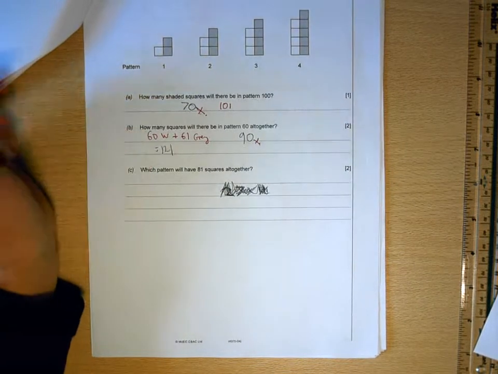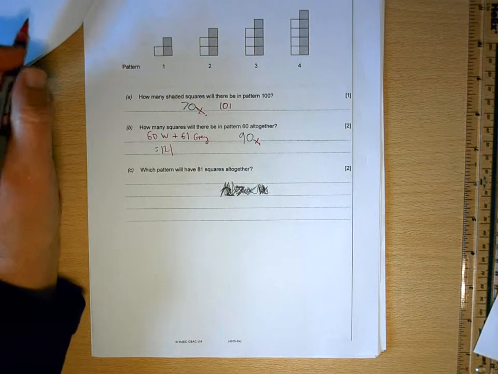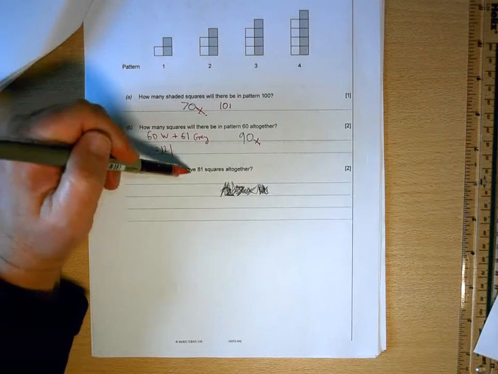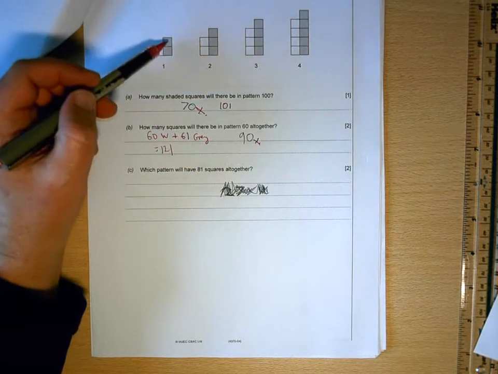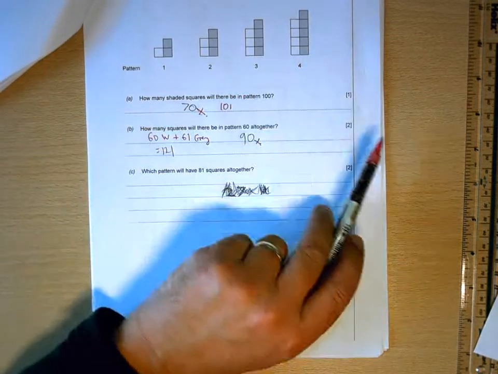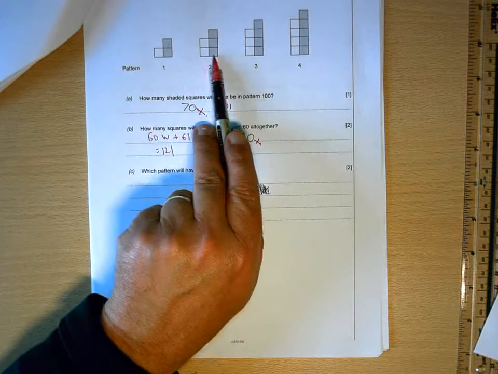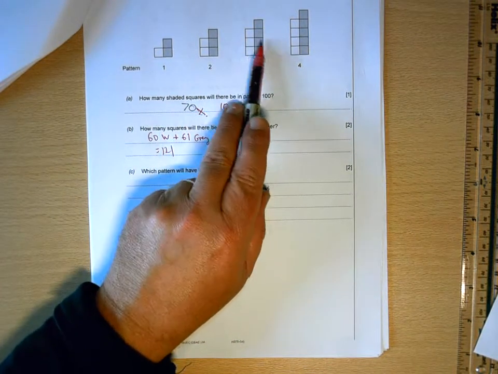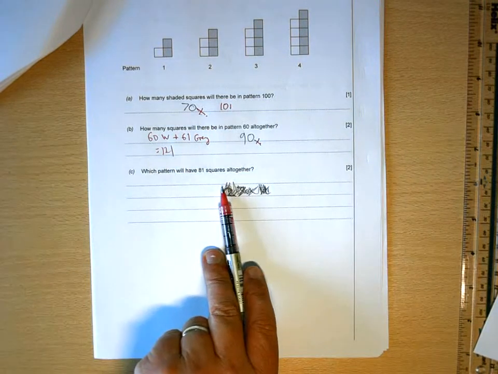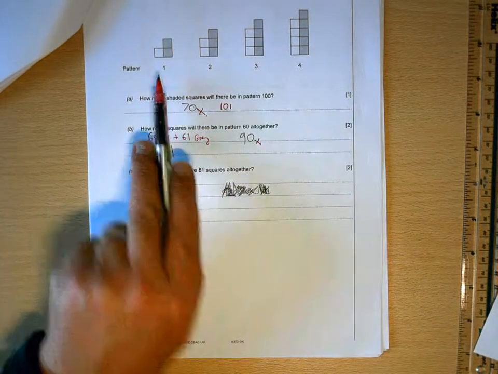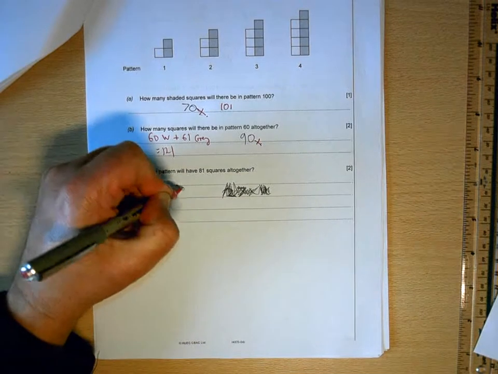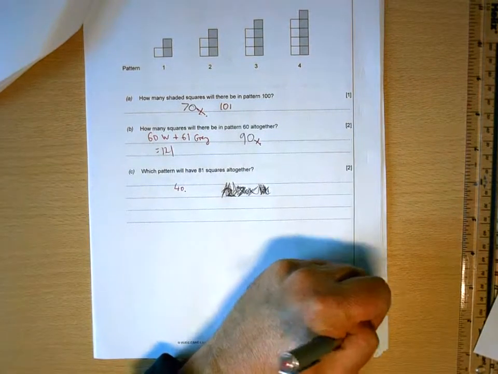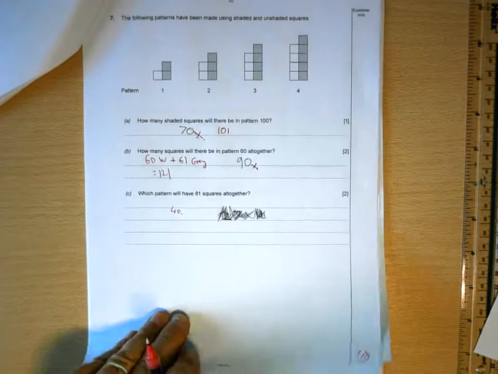So 121 altogether. And then to find this one, if it's got 81 squares altogether, take off the top one, which will give you 80. The number of grey and white are always the same, so the number of white would be 40, and the white ones are the same as the pattern number. So no marks on that question, unfortunately.